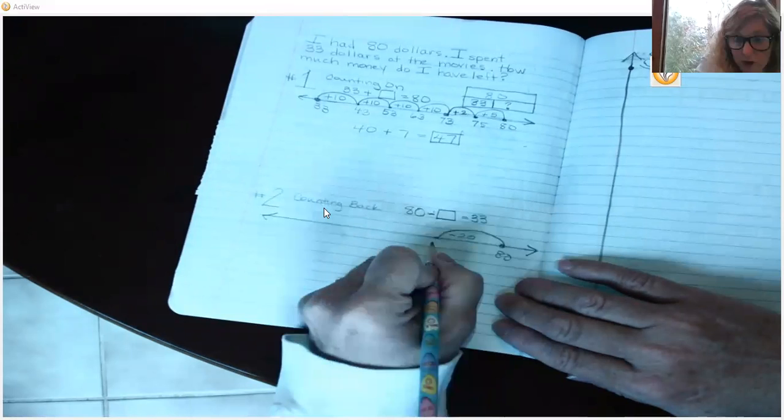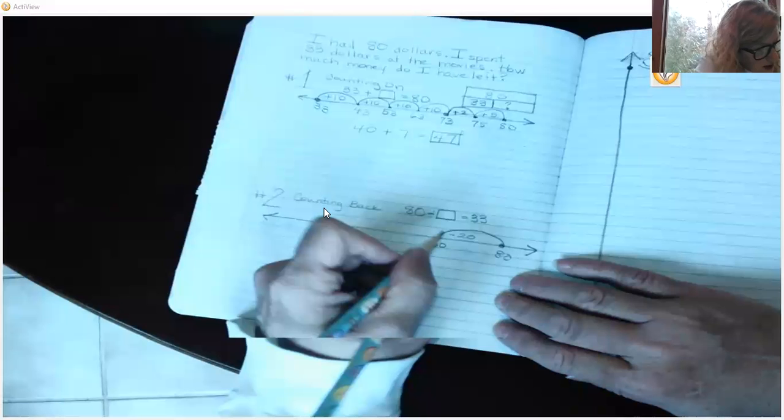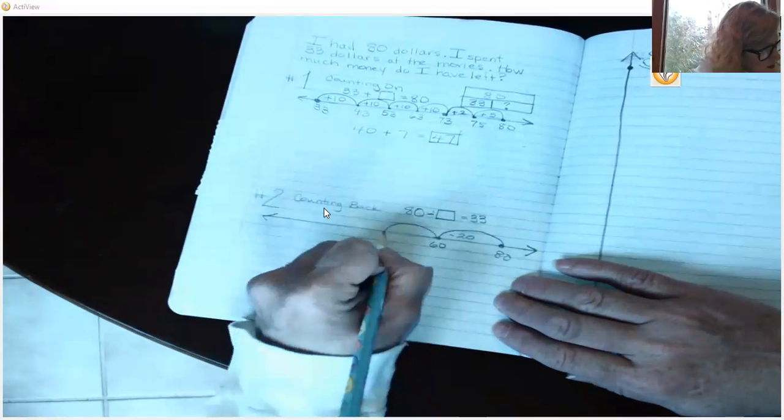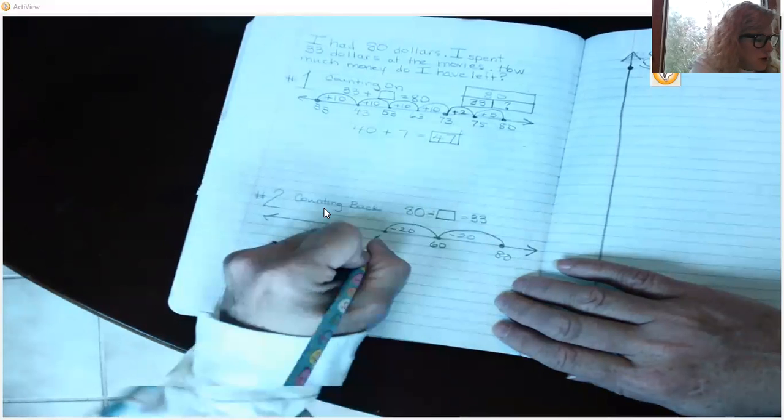Then can we go back 20 again? Can we take away 2 more 10s before we get to 30? Yes, we can. If we go 20 back again, we would end up at 40. Okay, so we're still not to 33. So let's go back again.